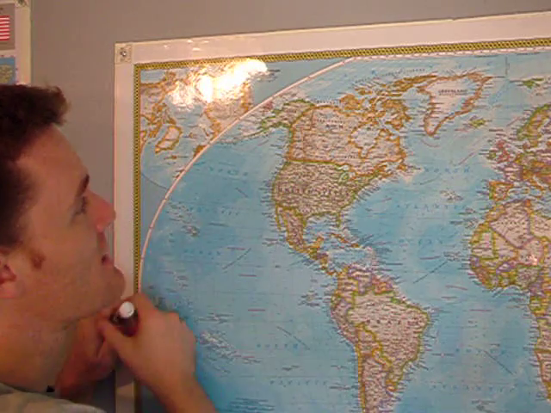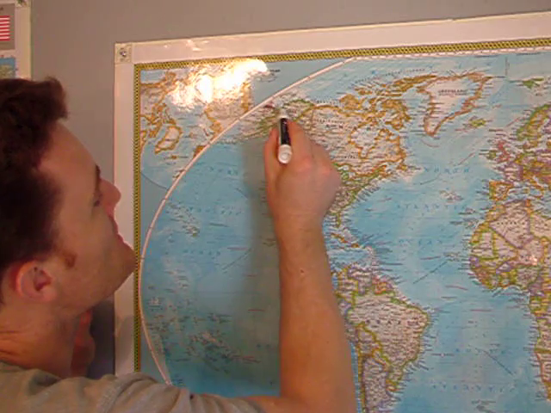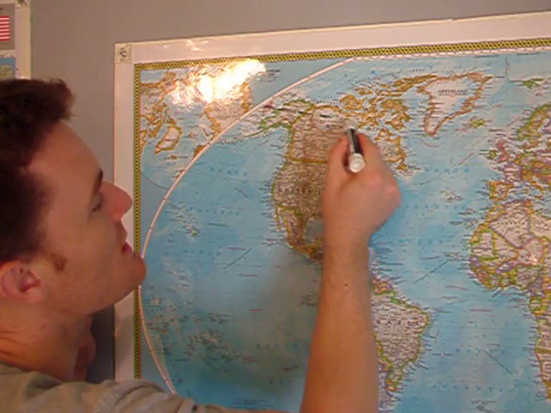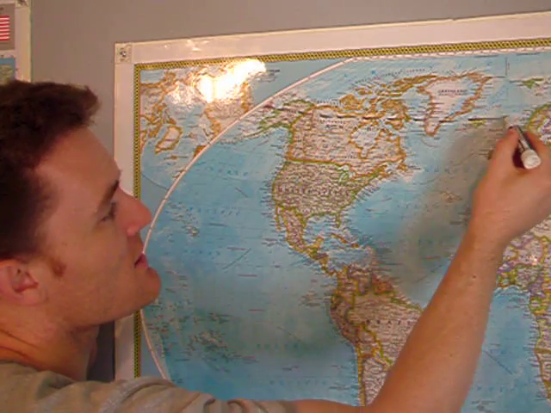Why is that? Well, in very simple terms, because of its location. Because it's so far to the north. This line, which goes across here, which you can find more easily in an atlas, is called the Arctic Circle.